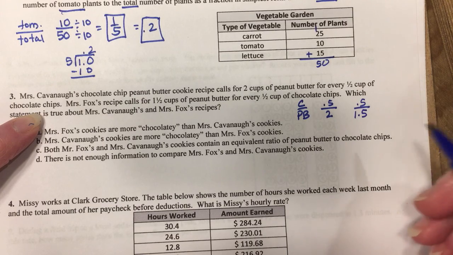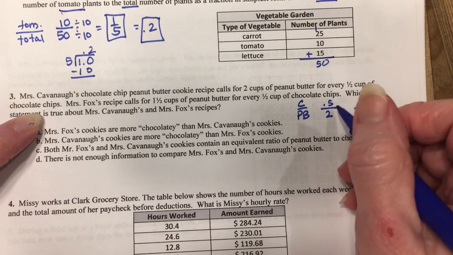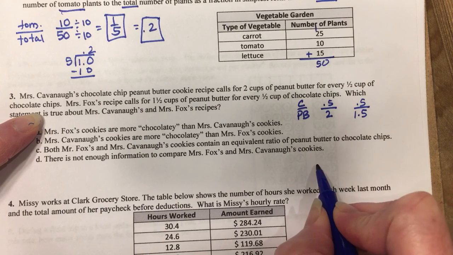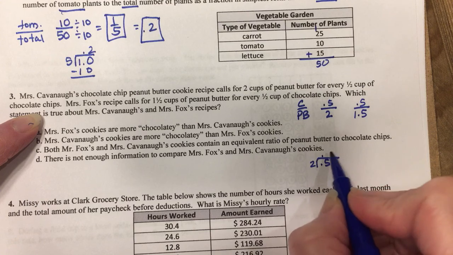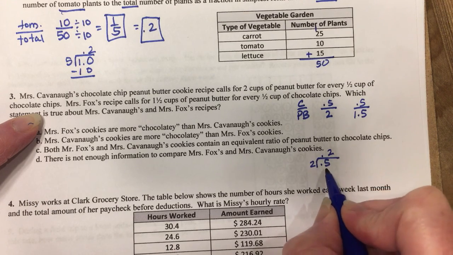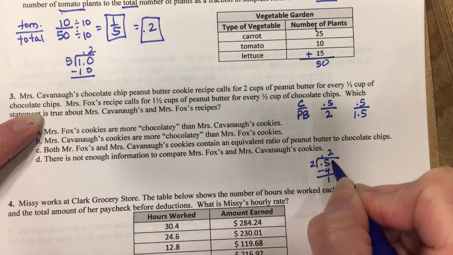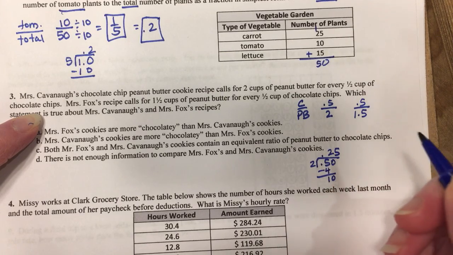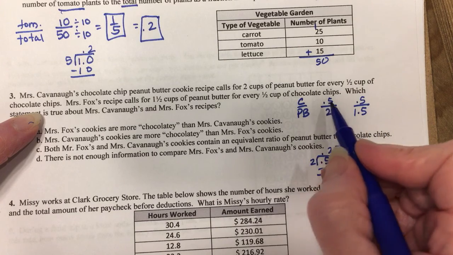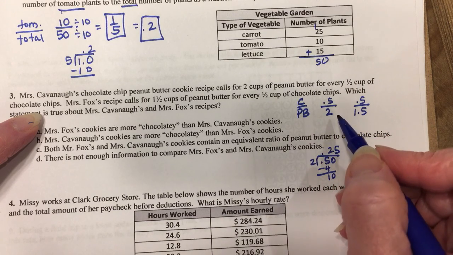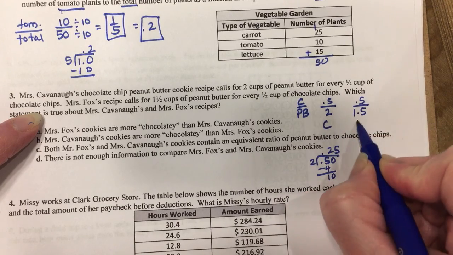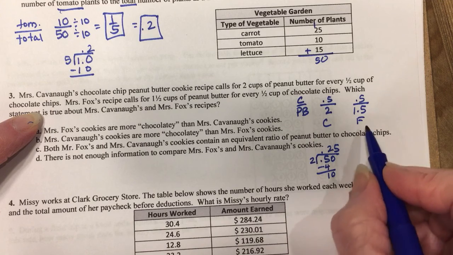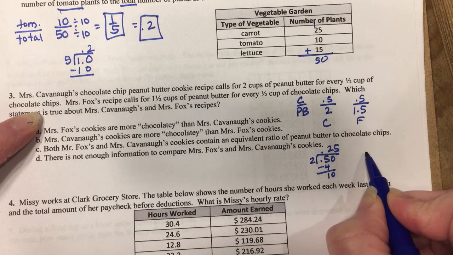Okay, so if you're not sure, then you can go ahead and divide these. So 0.5 divided by 2. 2 into 5 2 times would be 4. When I subtract, I get a 1, bring down a 0, so that's 0.25. So as a chocolate ratio to peanut butter, this would be 0.25. And then if I do the same thing for Mrs. Fox, this is Kavanaugh, this is Fox, then I'm going to divide 0.5 by 1.5.